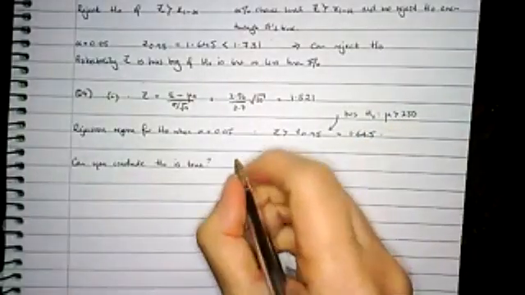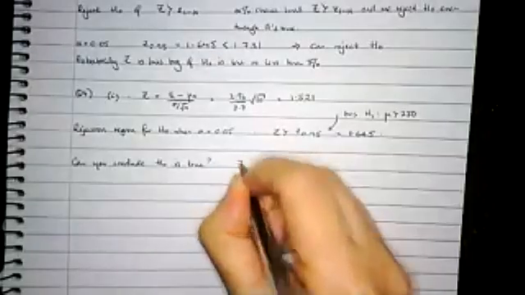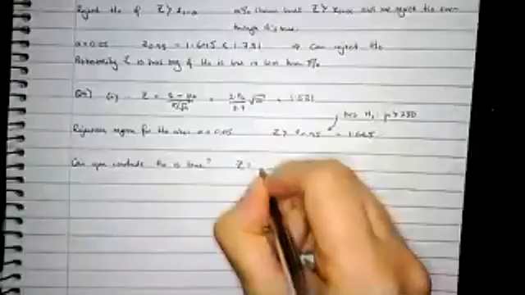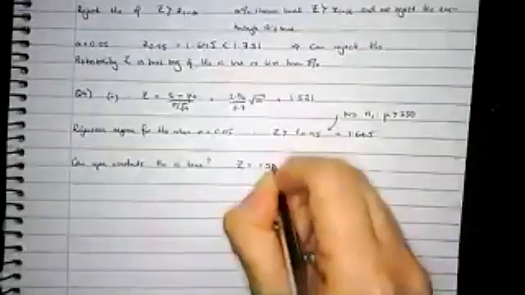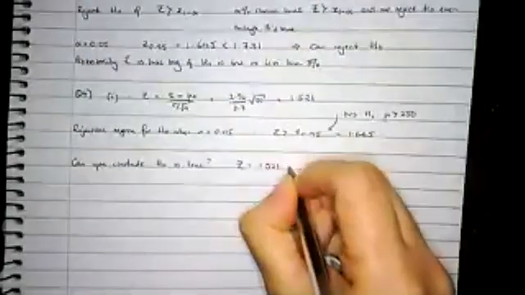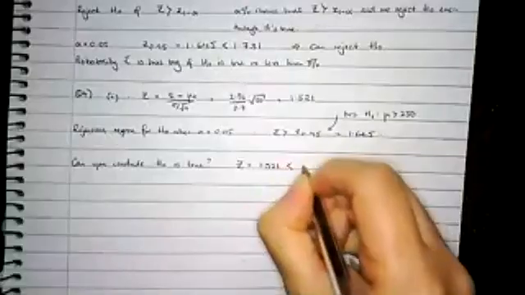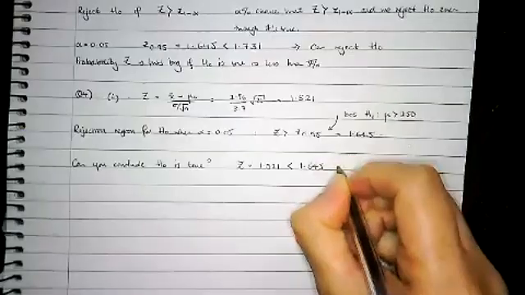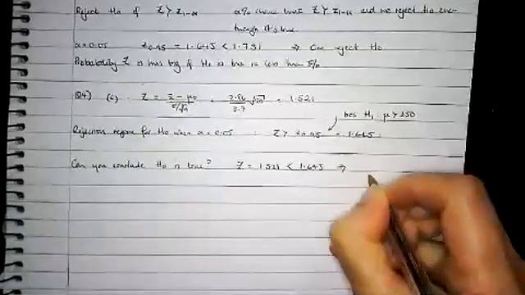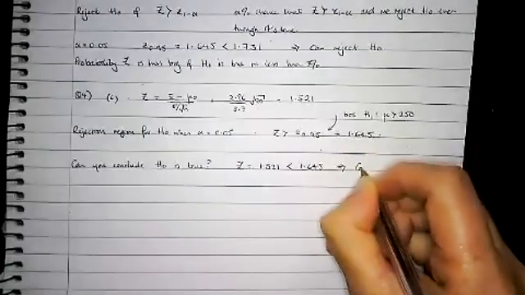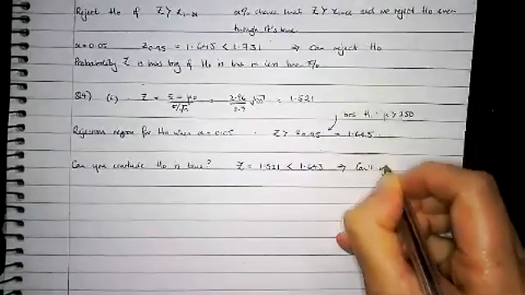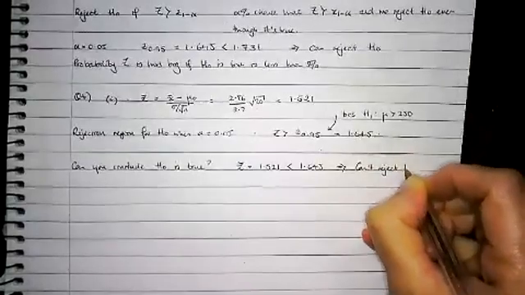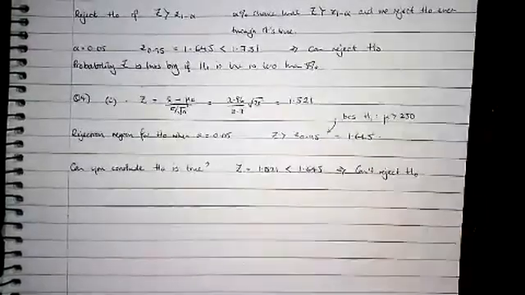Okay, so what have we got? We've got the observed value of our test stat, 1.521. It's definitely smaller than 1.645, so we can't reject H0.